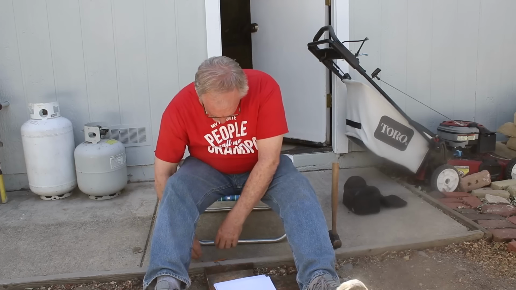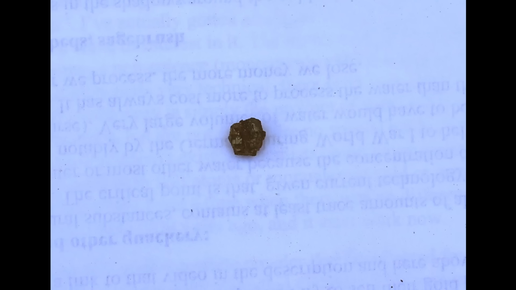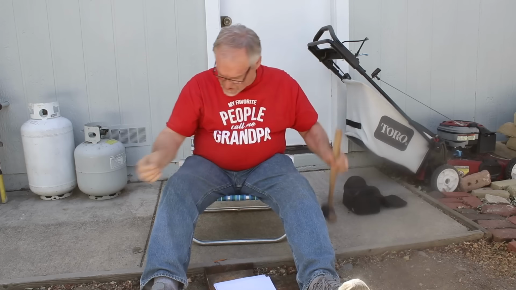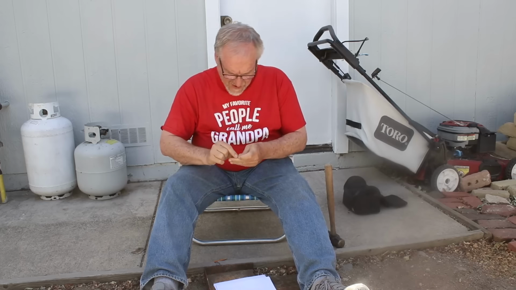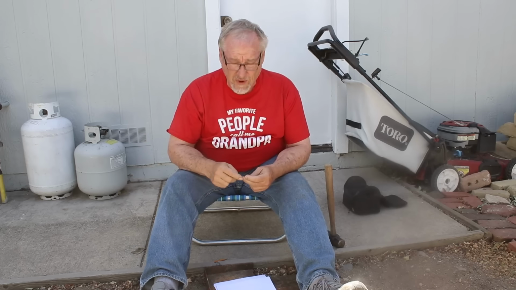Another thing I got is a piece of pyrite. The image on this is a little dark, but this is a small chunk of pyrite. We're gonna take the hammer and smash this. We're gonna smash a piece of the mica too. And then I've got a bullet here. Now, you say, well, why do you got a bullet?